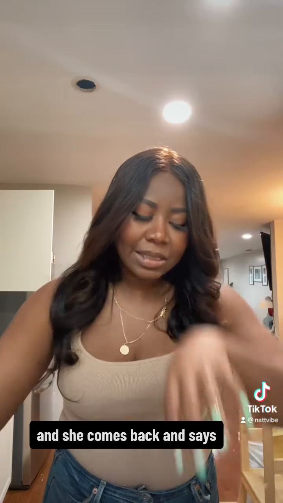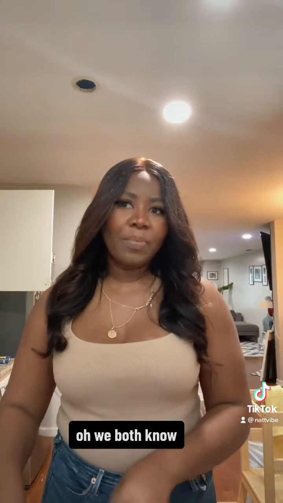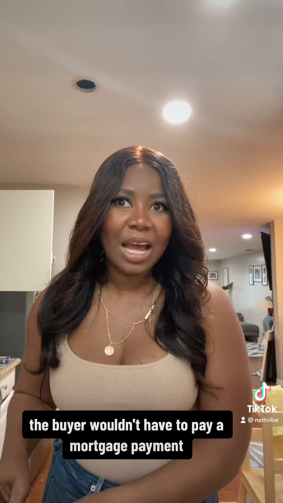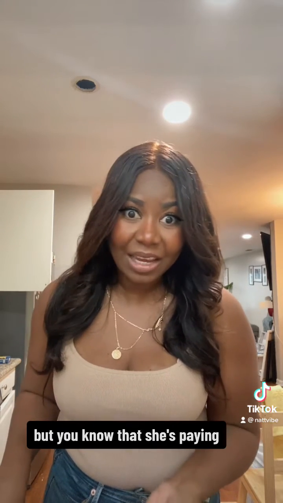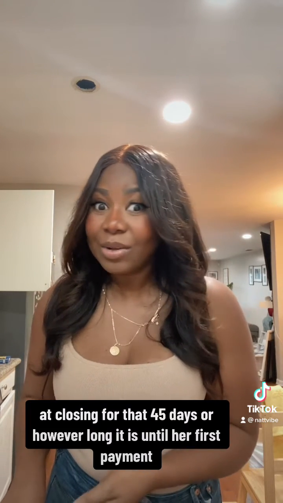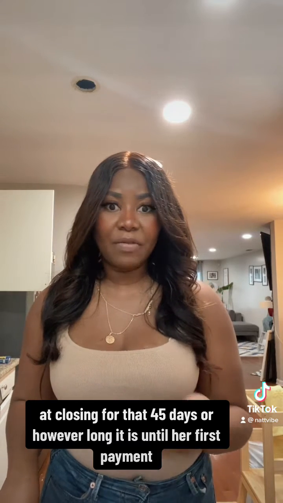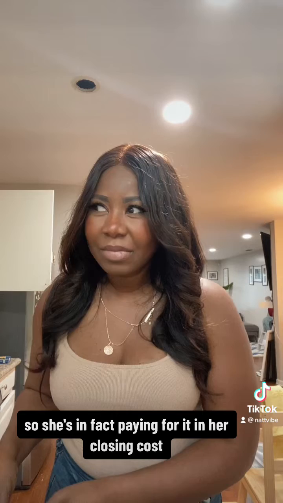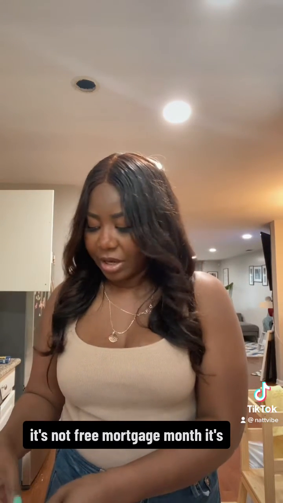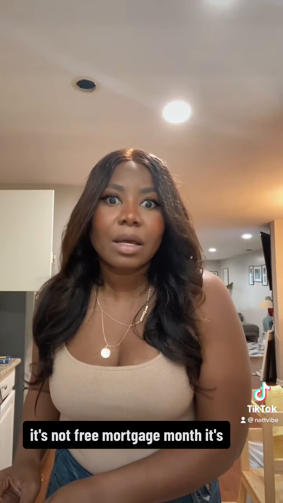And she comes back and says, oh, we both know, Natalie, that the buyer wouldn't have to pay a mortgage payment until June, but you know that she's paying at closing for that 45 days or however long it is until her first payment. So she's in fact paying for it in her closing costs. So it's not free rent, it's not free mortgage months, it's paid for.